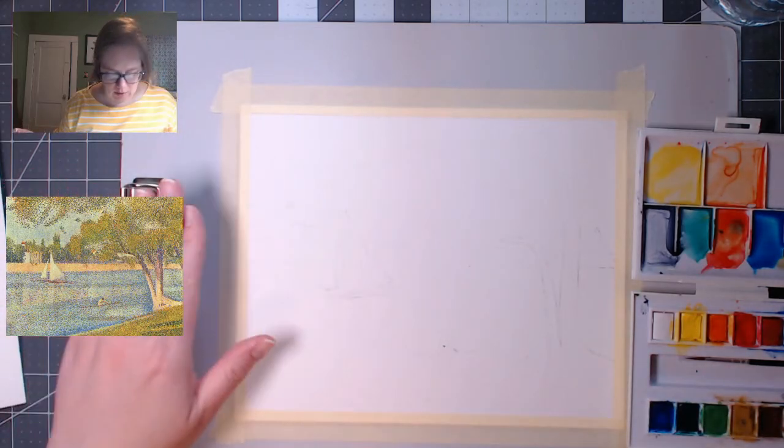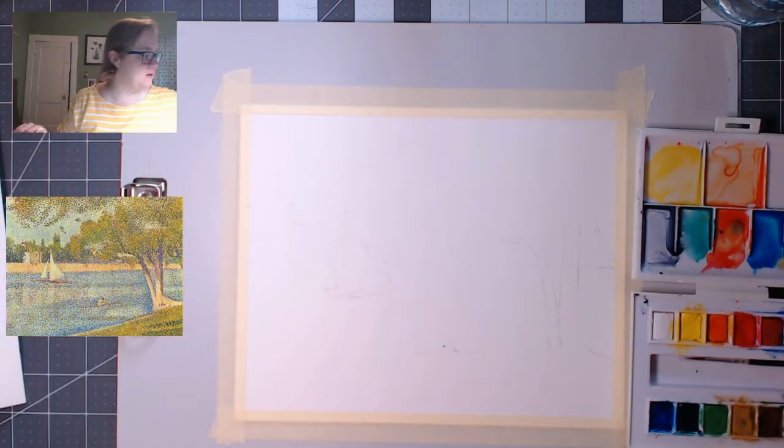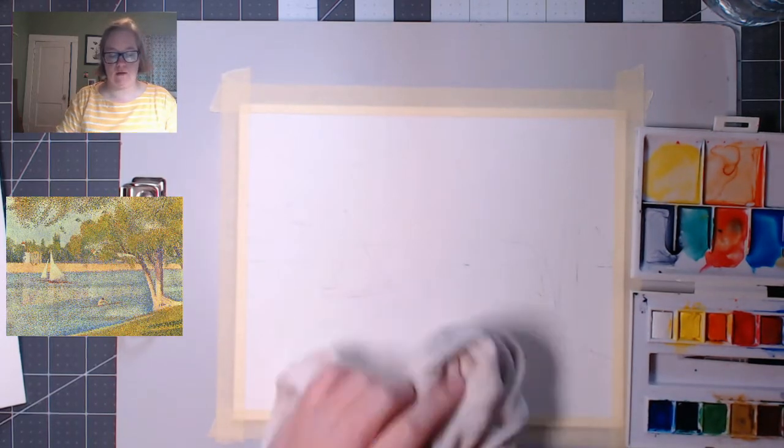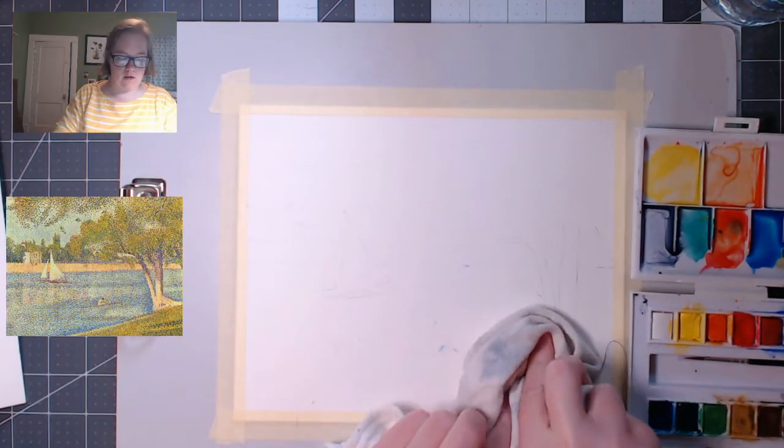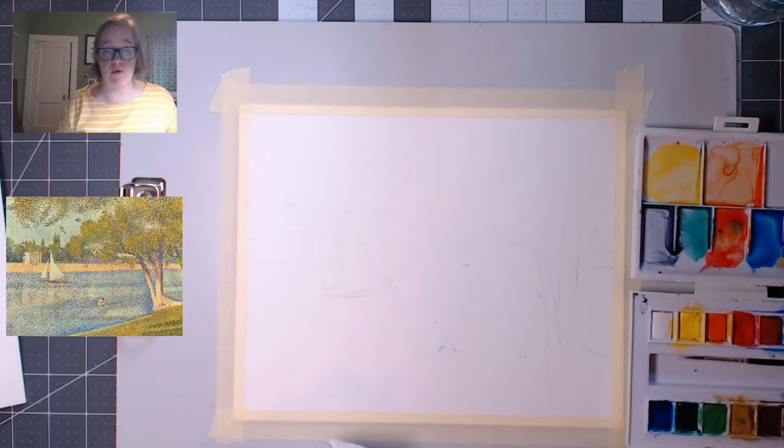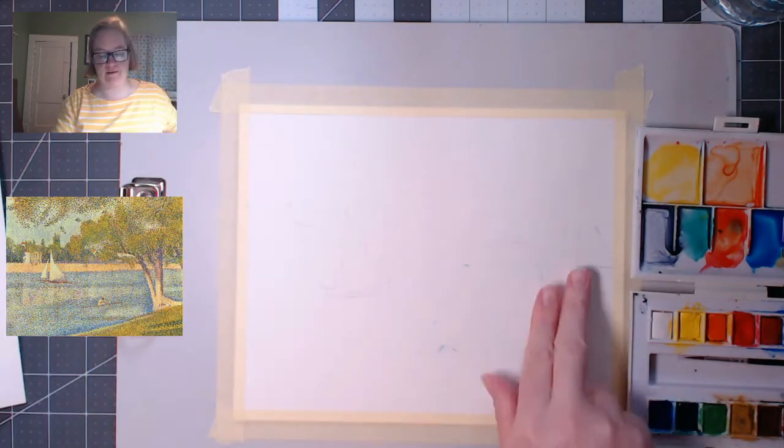I'm going to do, oh, and I got it on my painting already. Great. This is just adding variety to our pointless painting.